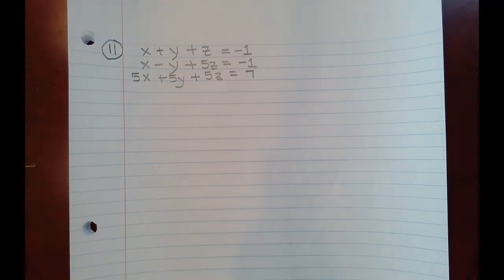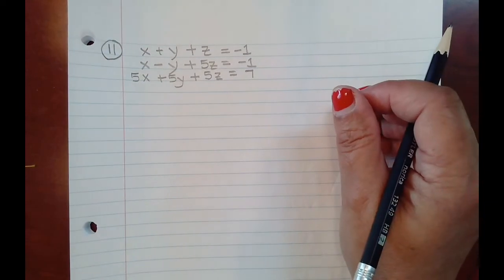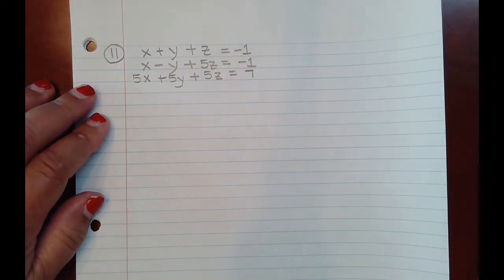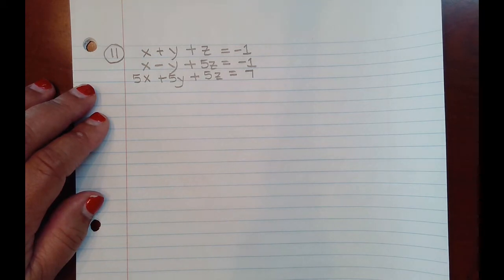Okay, so for number 11, you need to just make sure that I copied it right. x plus y plus z is -1, x minus y plus 5z is -1, and 5, 5, 5, and a 7. Okay, so again, in this problem, like number 10, there's no equation that's missing a variable, so we don't have a hint there.